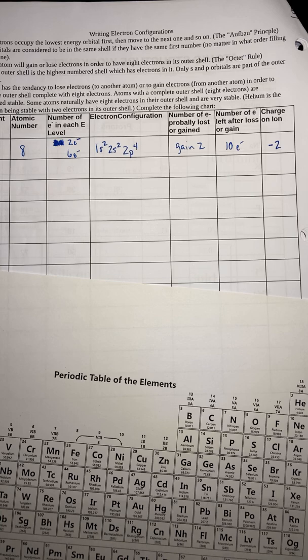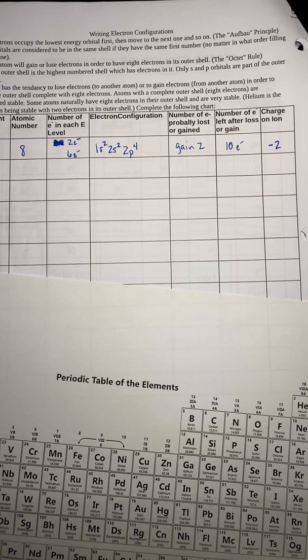If it gains electrons, it has a negative charge. If it loses electrons, it has a positive charge. Not because it gained protons, but because the number of electrons is now less than the number of protons.